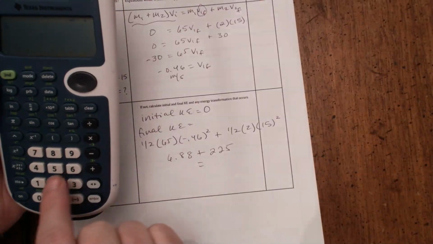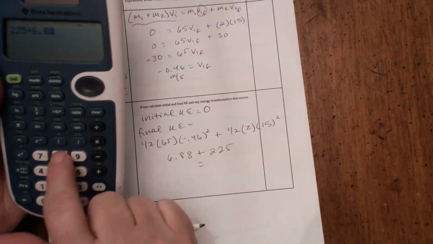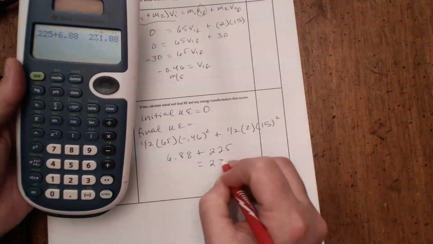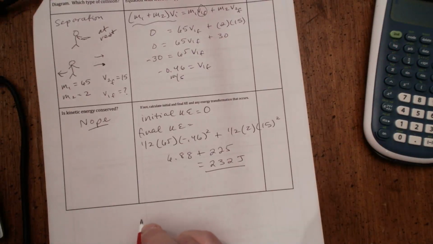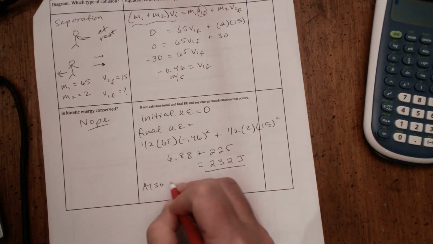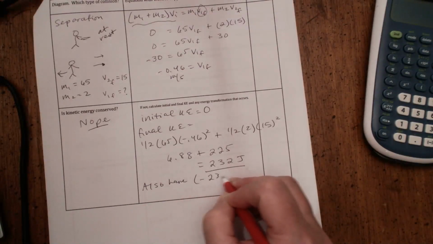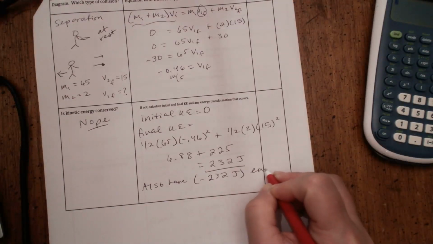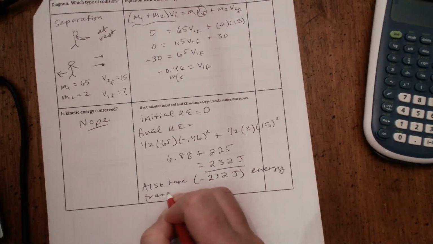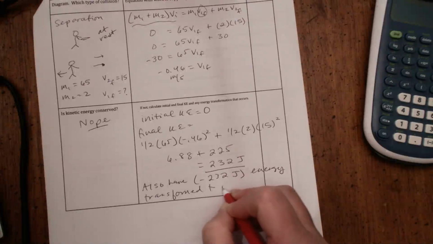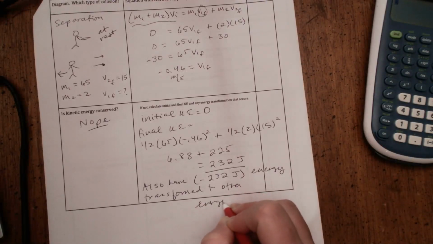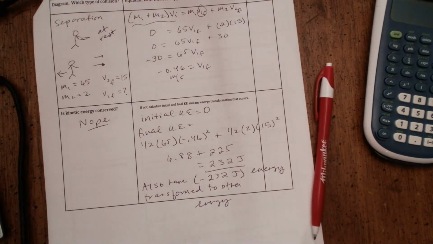Oops, I multiplied. I didn't mean to do that. 230, basically 232 joules. So we have 232 joules of kinetic energy, and that means that we also have like a minus 232 joules of energy transformed to other energy. And this is like a spear gun type device. So there's going to be some thermal, maybe with friction as it's shot out of the, I don't know exactly how spear guns work.